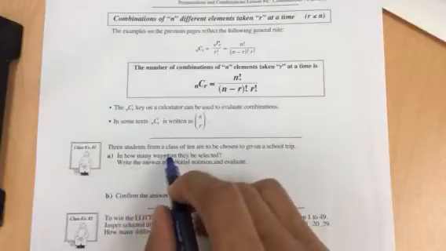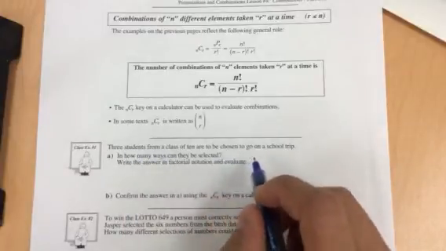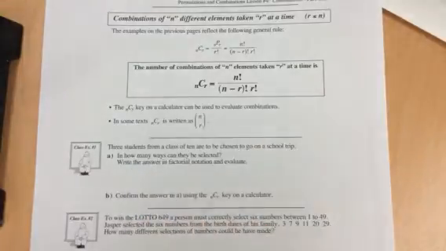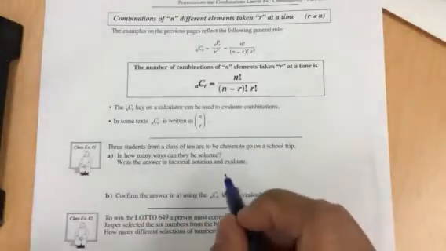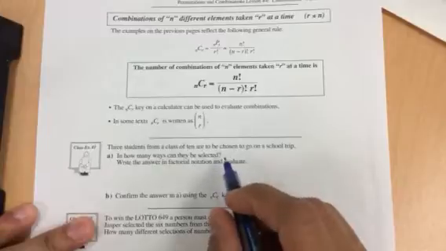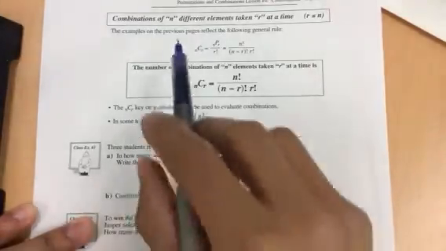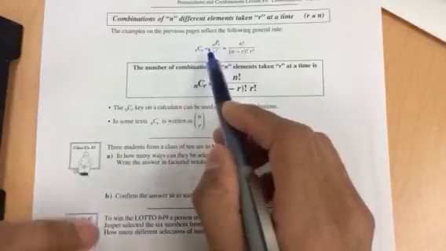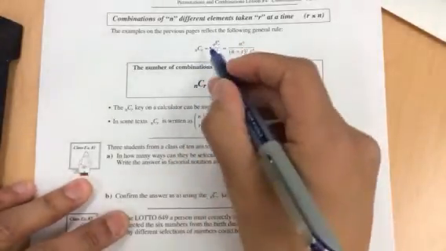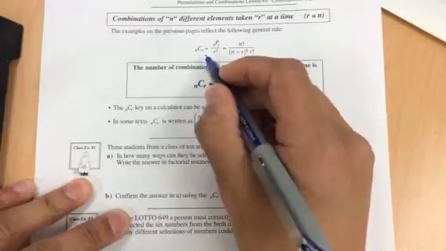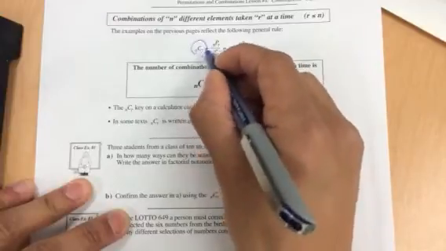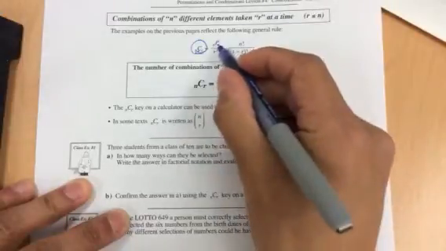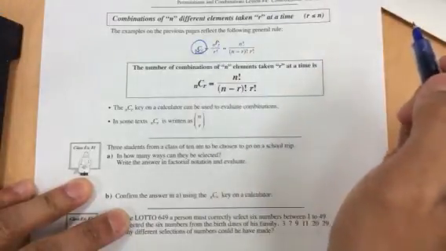I have 3 students from a class of 10, and they're chosen to go on a school trip. In how many ways can they be selected? Write the answer in factorial notation and evaluate. First of all, we have to look at our new formula that is up top here. We have a general rule for combinations, and that is n combination r, which is equal to nPr divided by r factorial.